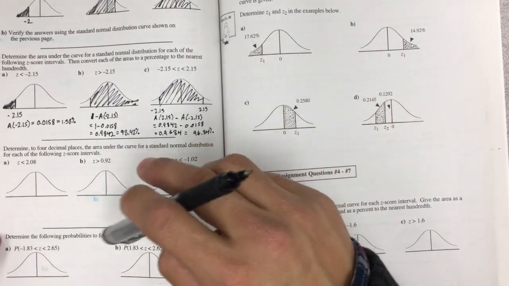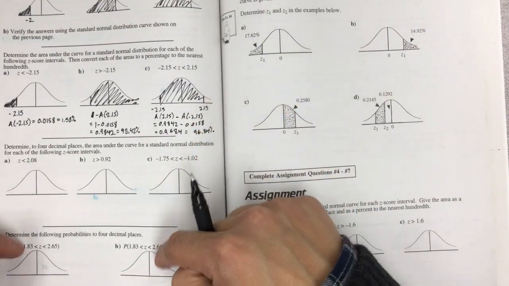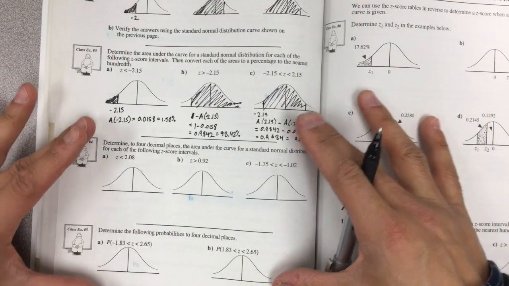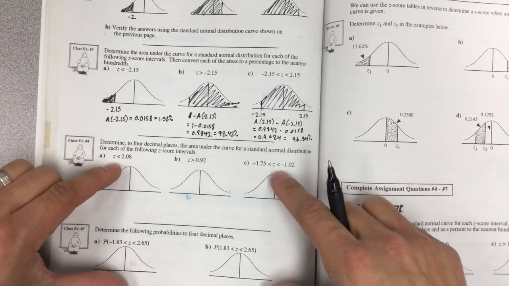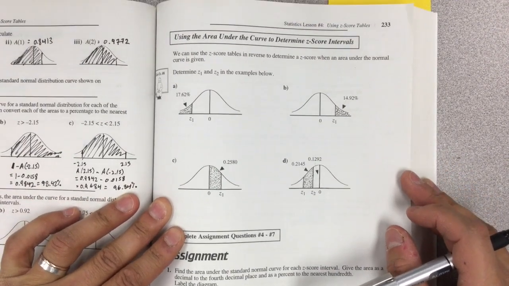And with class examples 4 and 5, we would approach these the exact same way I did these 3 questions. So I'm going to leave these ones here for you to complete, but we are going to look at class example number 6.